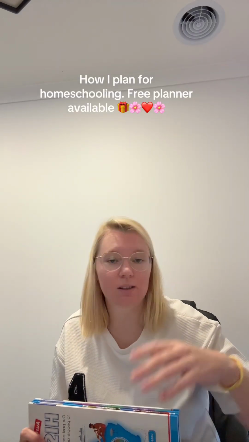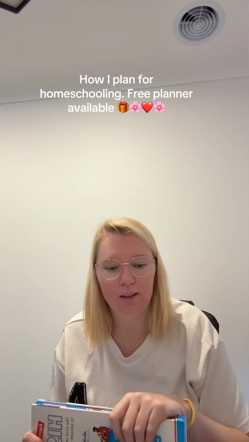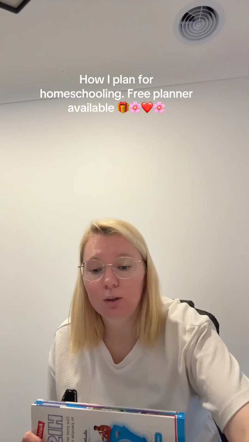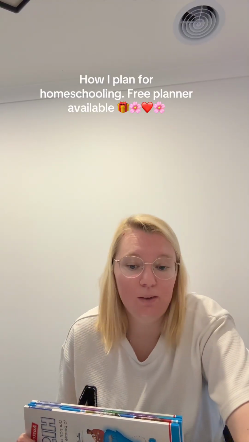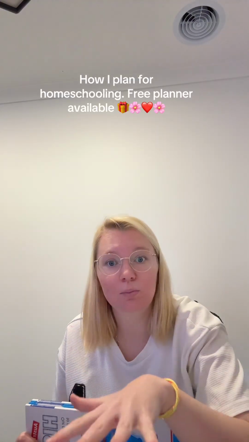Maths, you might be using just Math Seeds or a different program, and you write that down. Science, your science might just be more natural at the moment. You might just go to the park and have a look for animal habitats, whatever it might be. But you write down what you're planning to do for that week in that subject.